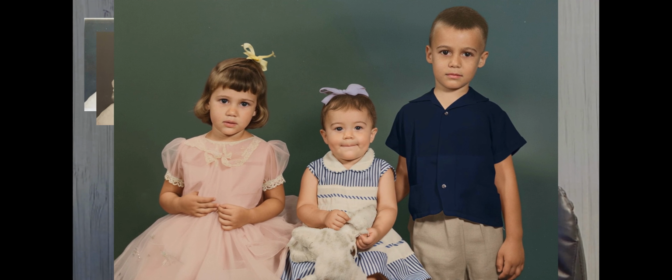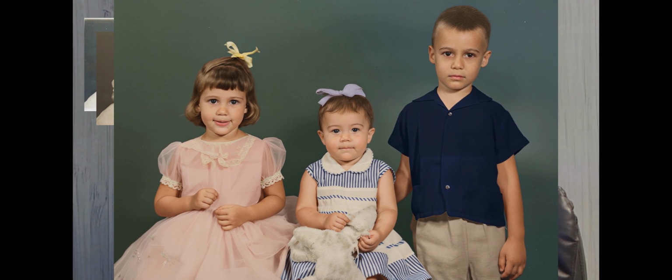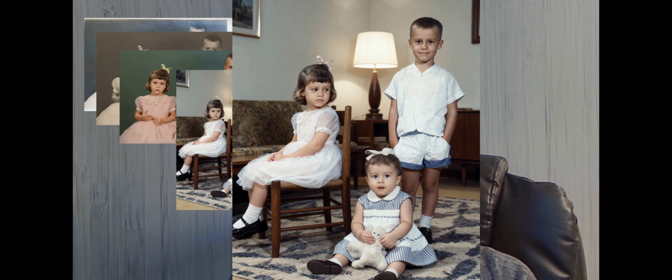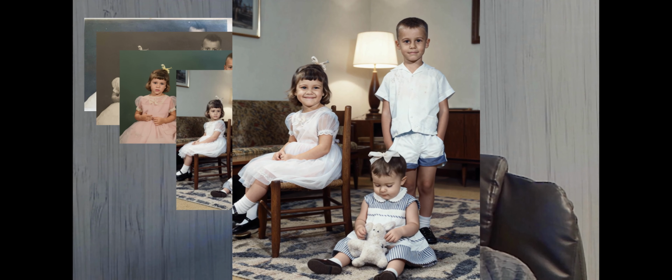Today I'm going to show you the fastest and easiest way I have found to restore, colorize, and create a realistic video from an old black and white picture. In addition to that, it will also create yet another picture with the same subjects and yet another video. And you really don't have to do much of anything.